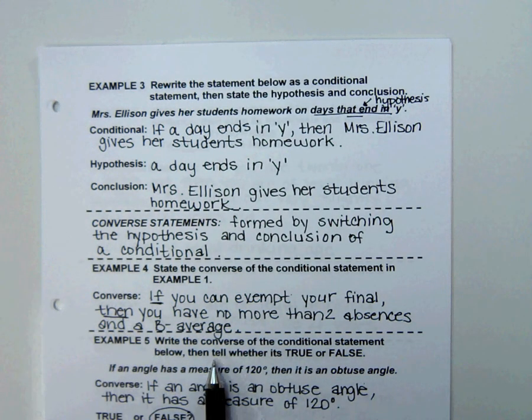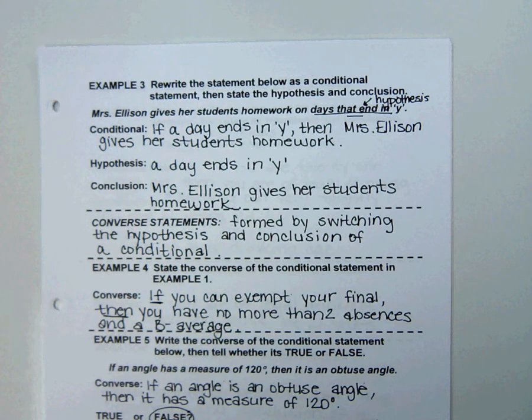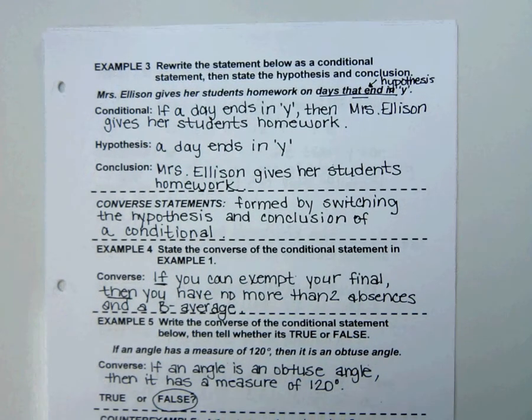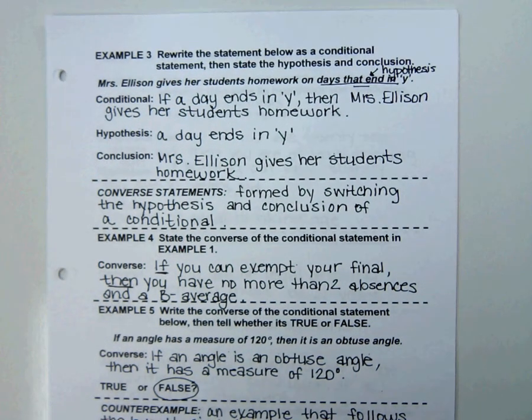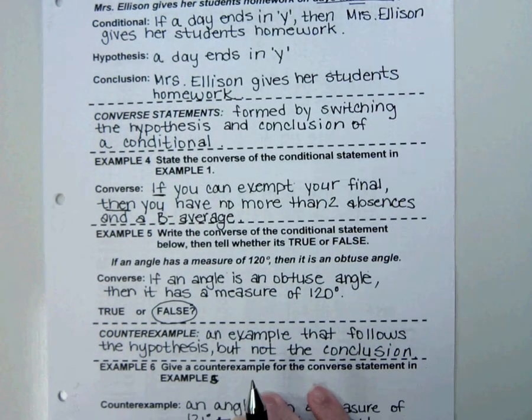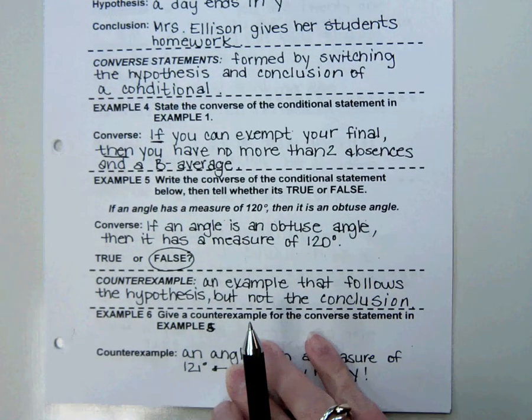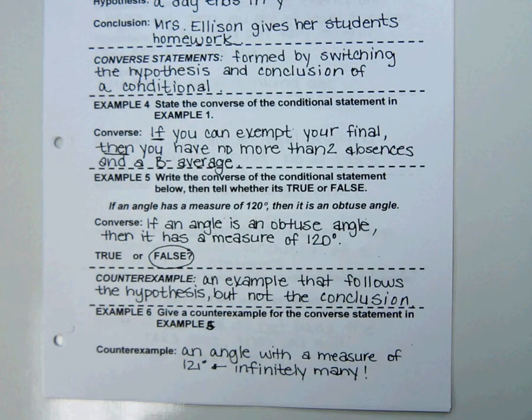Let's try the next one. A lot of times they're going to ask you if the converse of a conditional statement is true or false. This kind of helps you know whether you can write a converse for something. So look at this next one. Let me move this up. On example 5, it says, write a converse for the conditional statement below. Tell whether it's true or false.